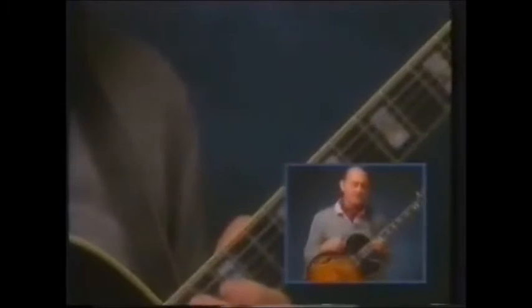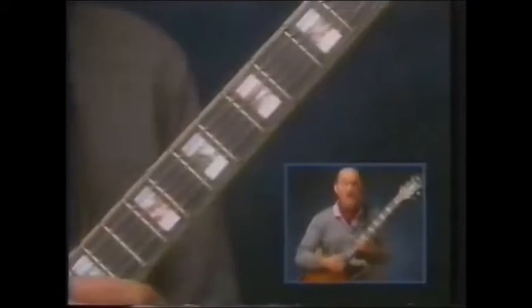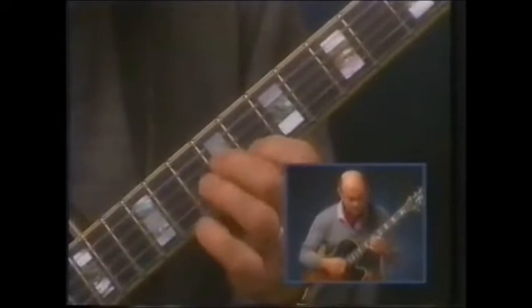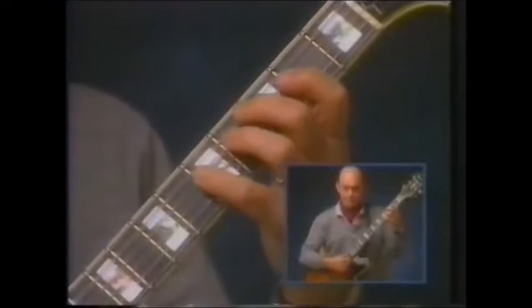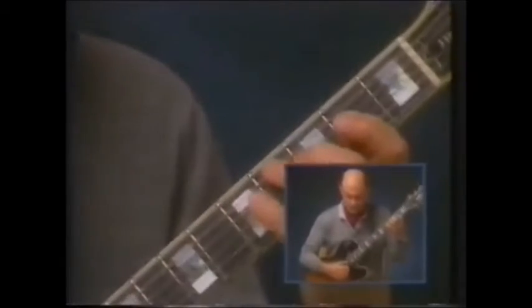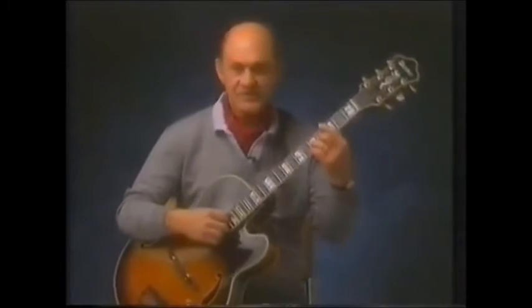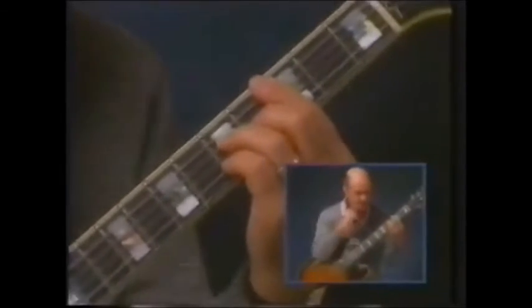Now, if you're going to play, you should also be able to play these lines in other places. So now, once again, here's C major seventh, and here's another line.